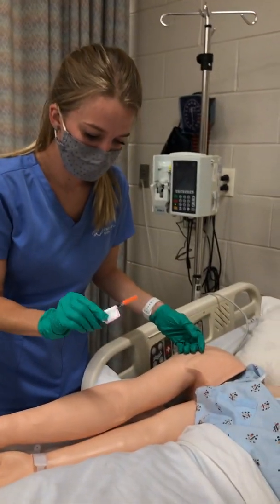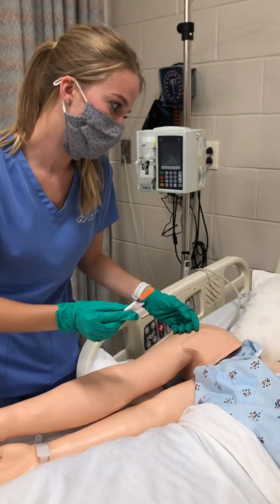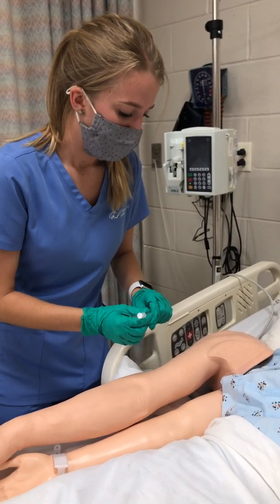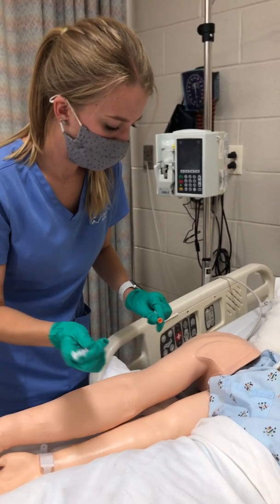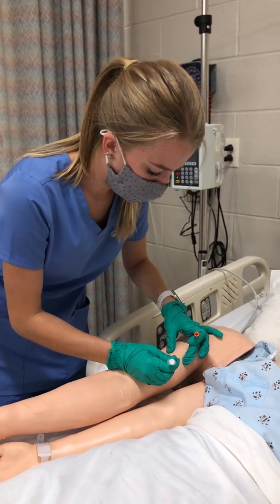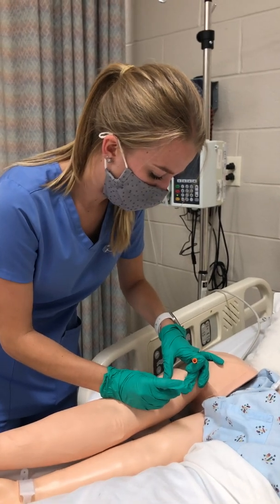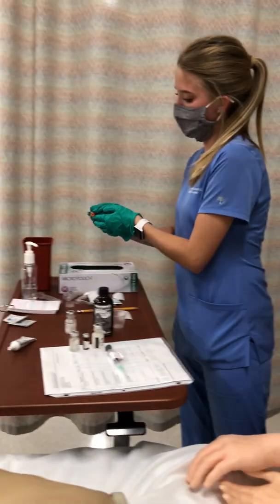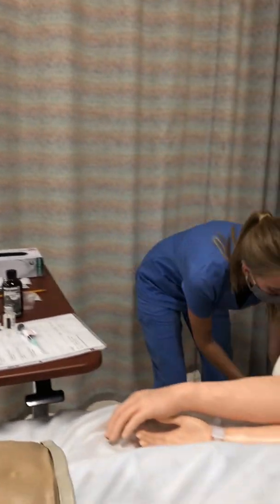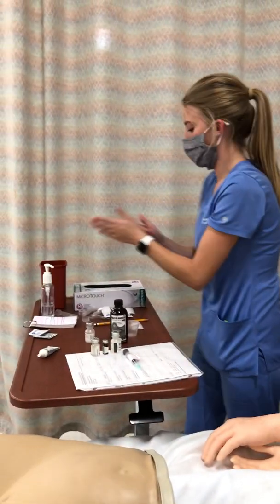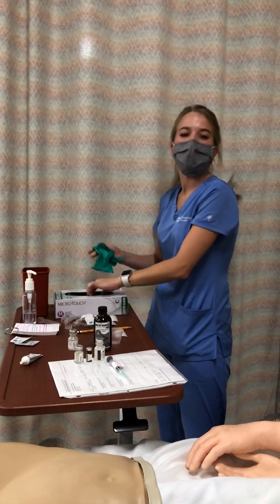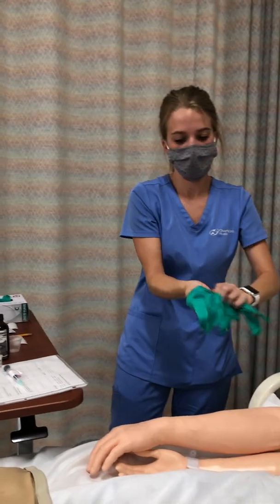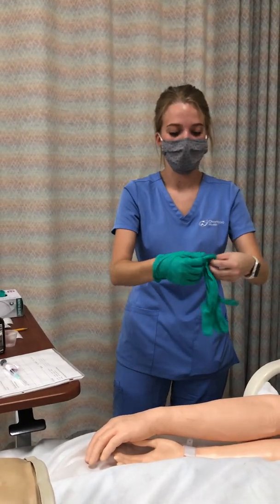Okay, so I'm giving 6 units of insulin today, and I've already had a nurse check my measurements. So I'm gonna wait for that to dry. Then I make sure I can pinch an inch. Stick it in. Then I would apply cotton or anything if it was bleeding. Make sure the patient didn't get blood all over his or her bed.